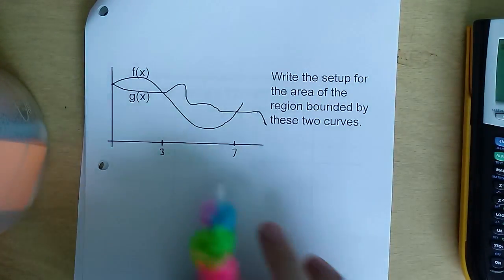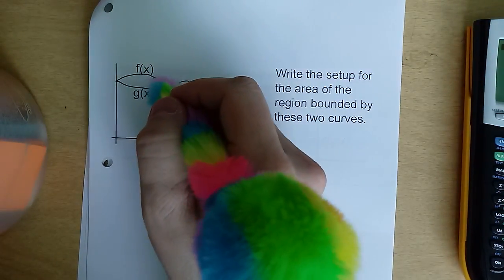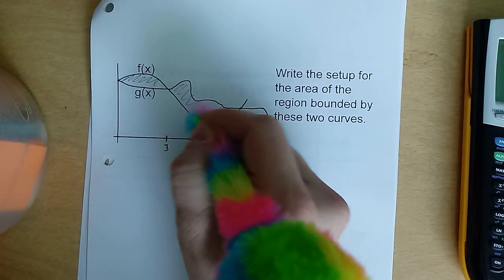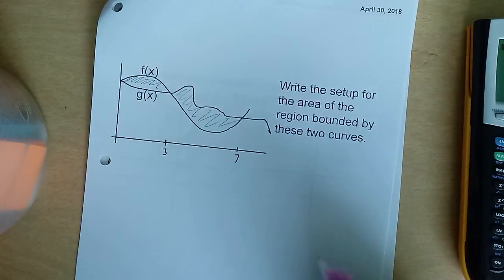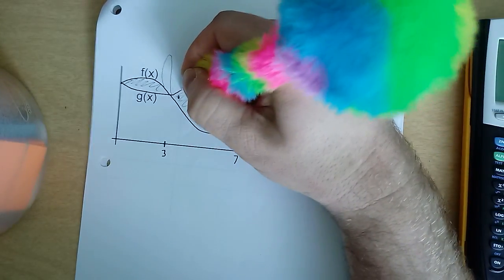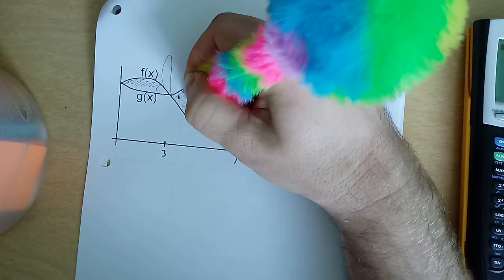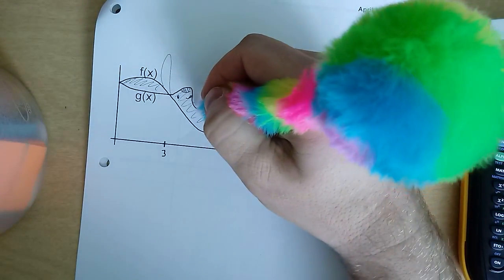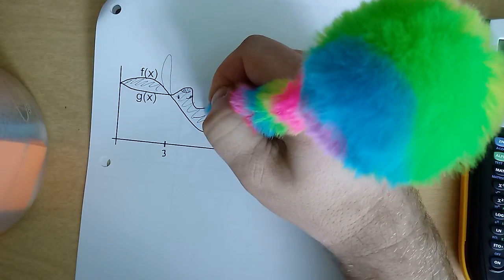So here we got f of x on top, g of x on bottom. So if we want to find this colored in region here, which I'm going to insist looks very close to a bunny rabbit. It's like part bunny rabbit, part otter.